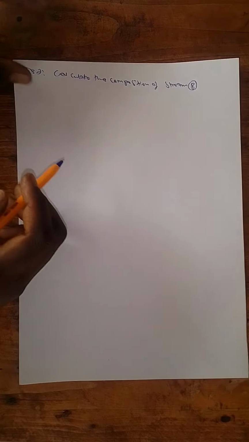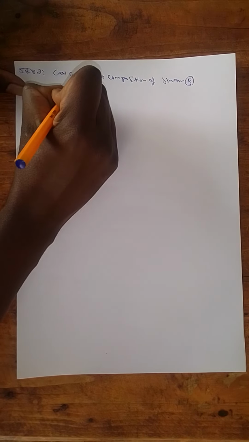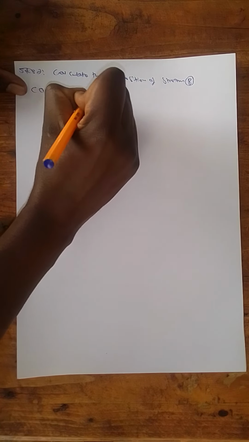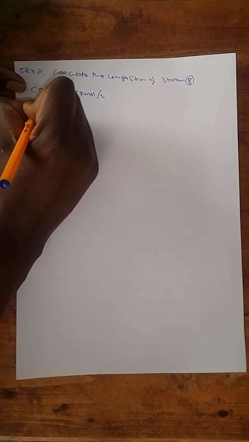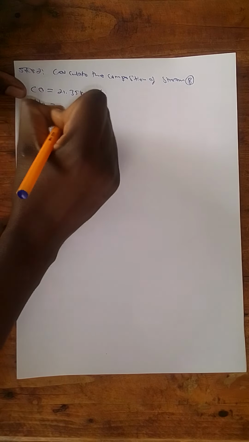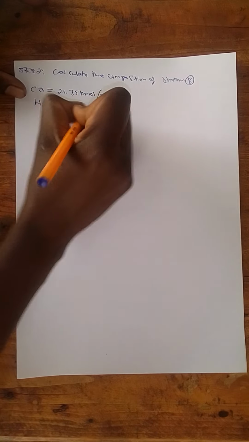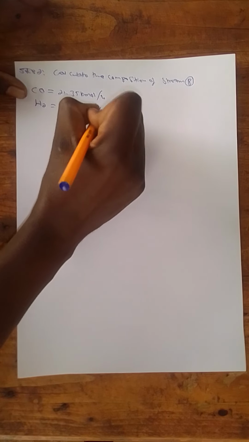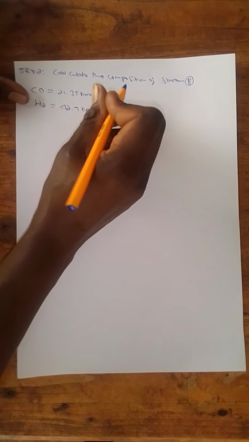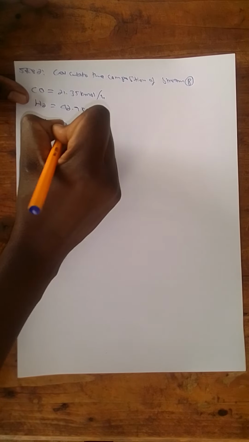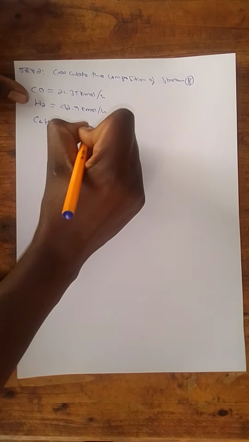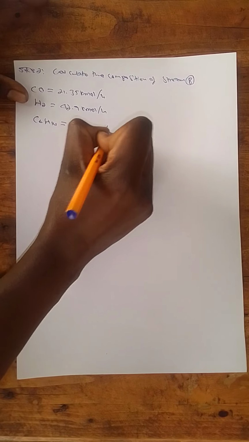And with that said, we already know that CO, we just calculated, in stream B, CO is actually 21.35 kilomole per hour, right? And we also know that H2 is equal to 42.7 kilomole per hour, right? And we also know that C6H14 is equal to 14.6 kilomole per hour.